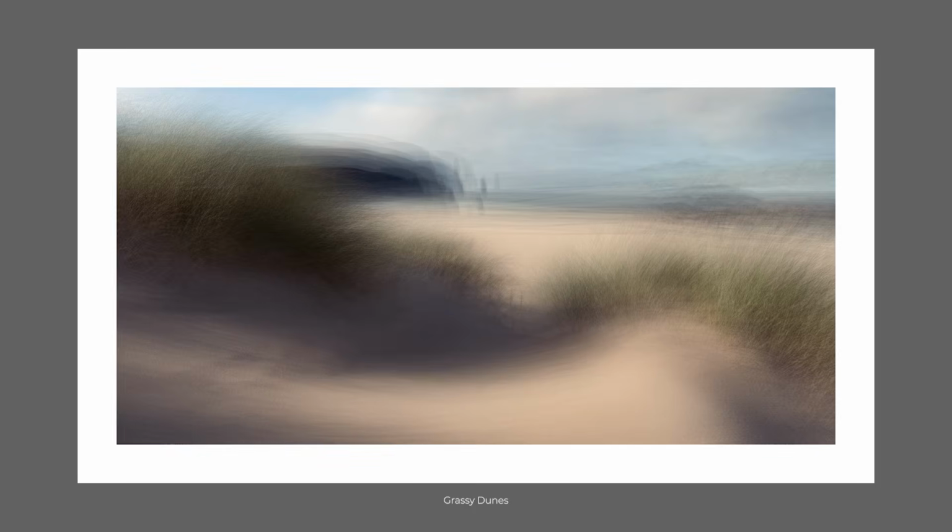The key isn't the movement, it's what you do with it afterwards. Light, colour, balance, those are the things that turn it into something meaningful. For me, this is also where photography gets really interesting. You're not just capturing what you see, you're creating something from it.